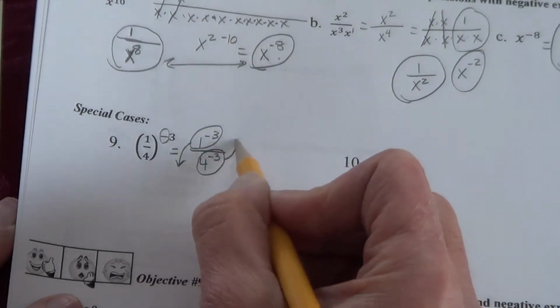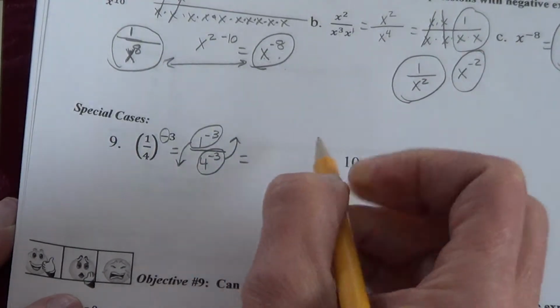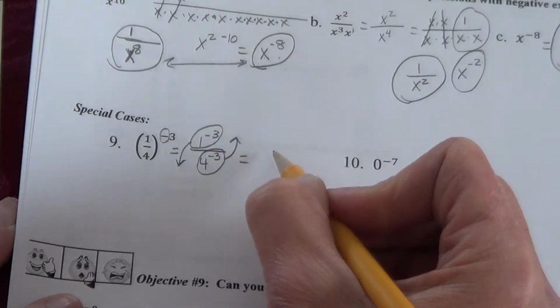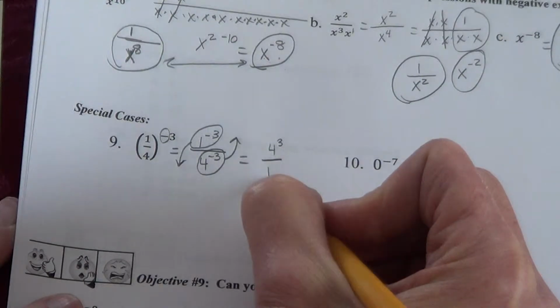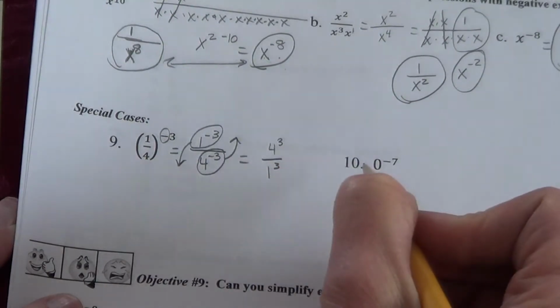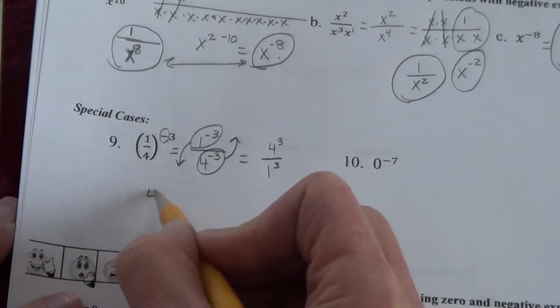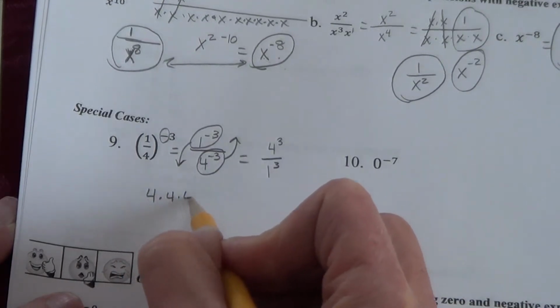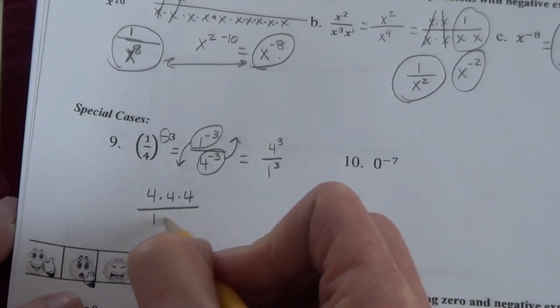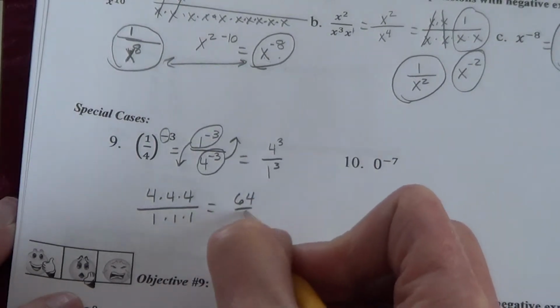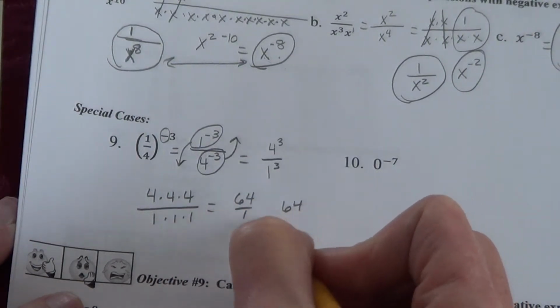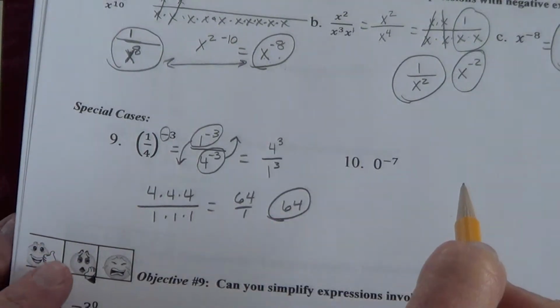At the same time, we can flip that one to the top to make it a positive exponent. So we have a 4 to the positive 3rd over 1 to the positive 3rd. That would make 4 times 4 times 4 over 1 times 1 times 1, which is 64 over 1, or 64. Okay?